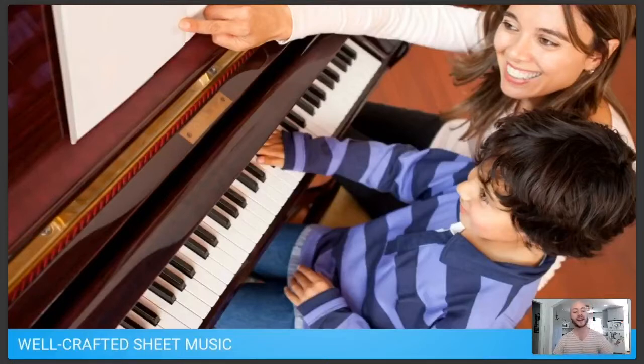But one incentive that I have found with students that I've worked with over the years is providing them with well-crafted sheet music, even rewarding them with well-crafted sheet music. So I remember as a kid receiving a piece of music, the little single piece, maybe 2 or 3 pages long. And I remember feeling the pages, looking at the beautiful cover, the picture that was on that cover.